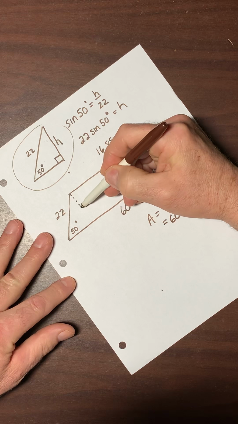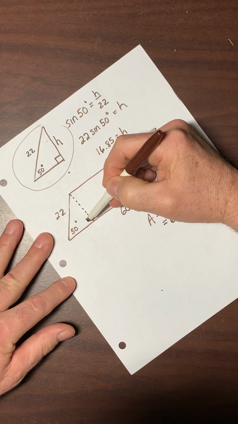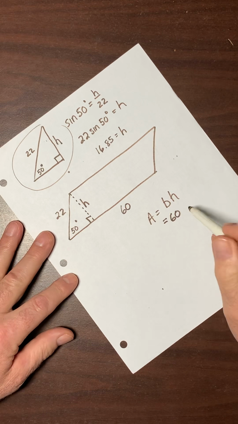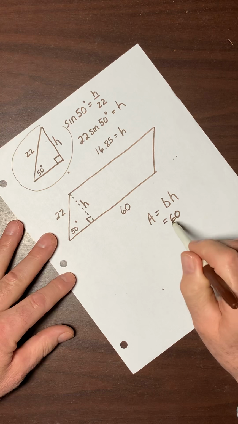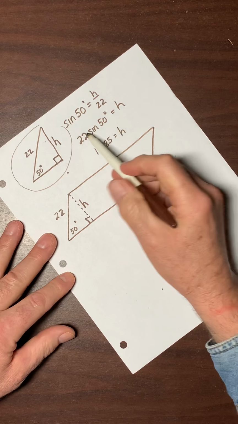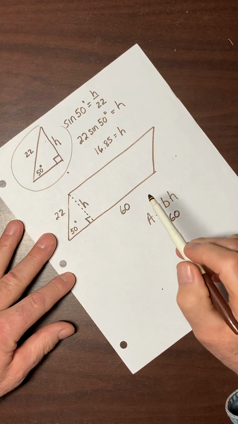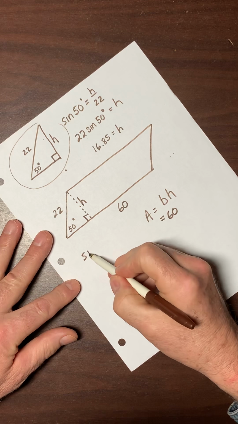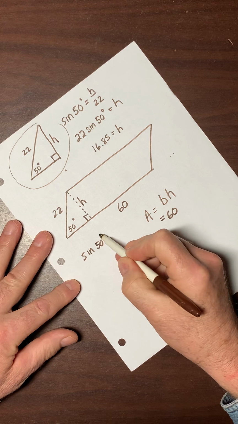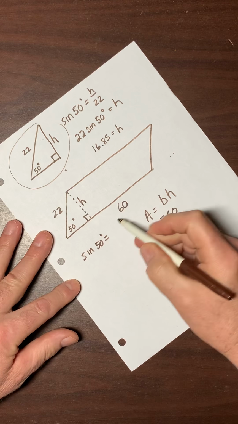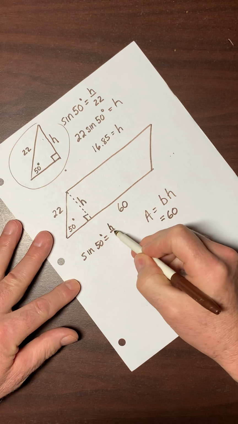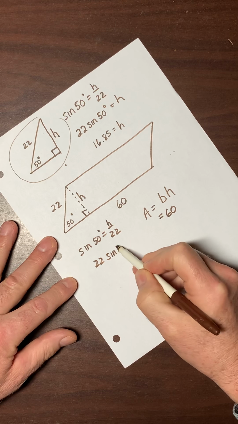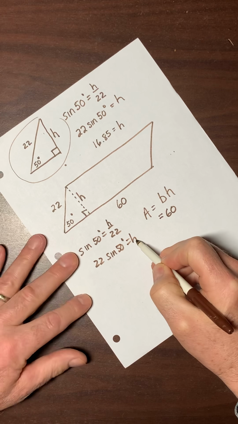This is the height here. Before I can find the area, I need to find the height. How am I going to find the height? Right here, I'm going to set up a little sine ratio, and I'm going to find the height, just like I did there. I'll do a rerun on that. The sine of 50 degrees has to be opposite over hypotenuse, so that would be h over 22, or 22 times the sine of 50 degrees is equal to h.